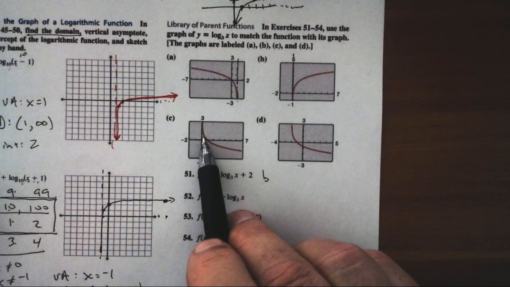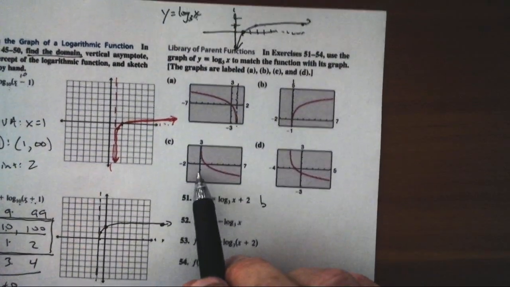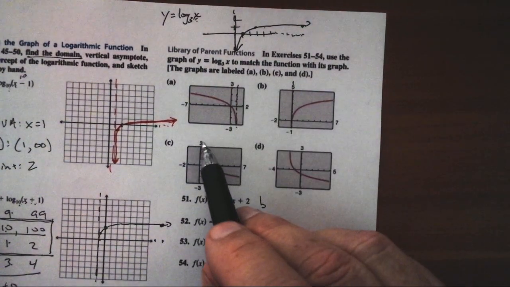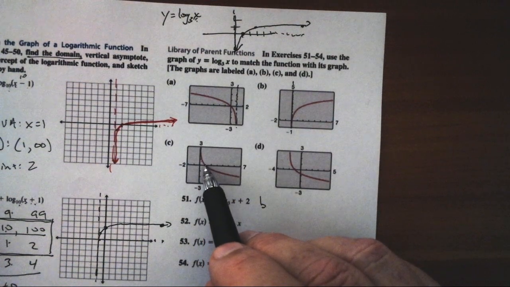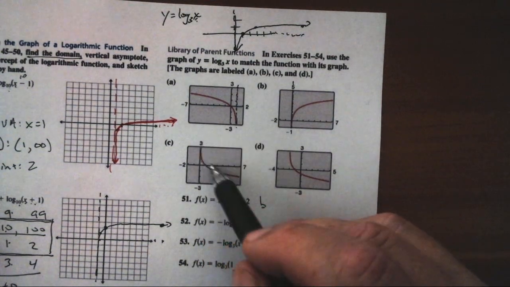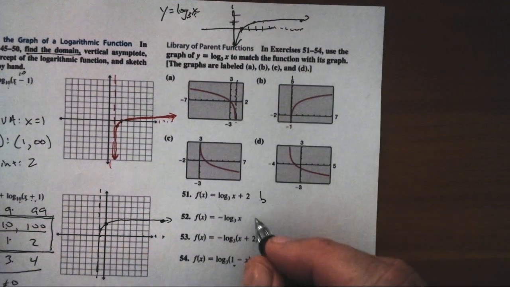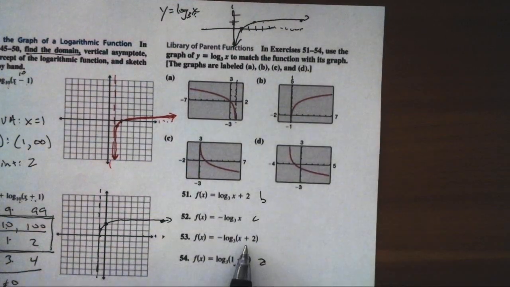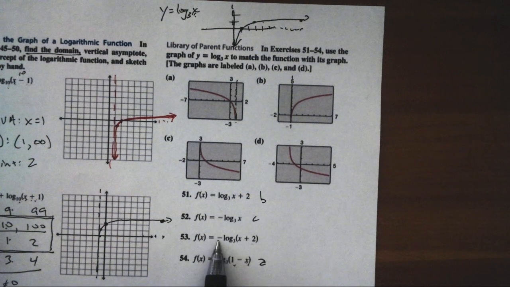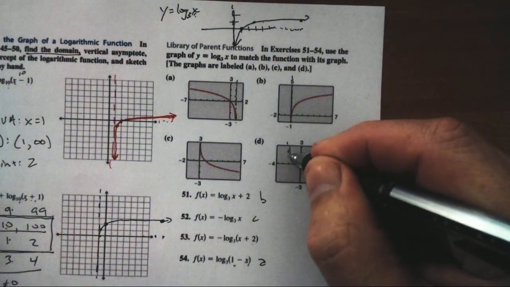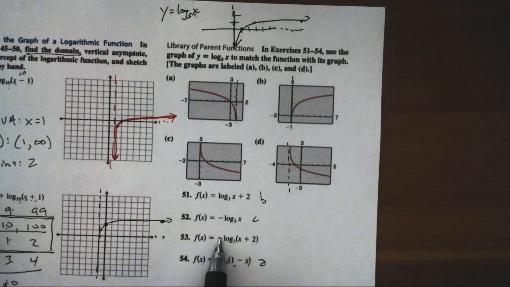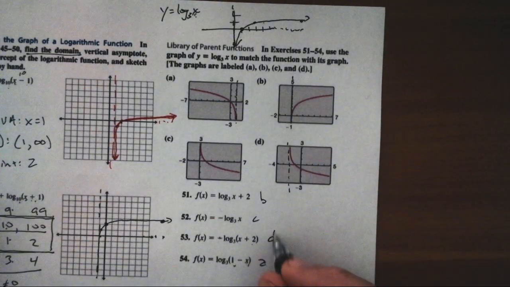What's the big difference with this one? That one, compared to this, still has the same asymptote, it appears, but it most definitely looks upside down compared to that graph. And there it is, there's C. We should have a graph that looks like it's shifted to the left 2 and upside down. Left 2 and upside down. And there we have D.